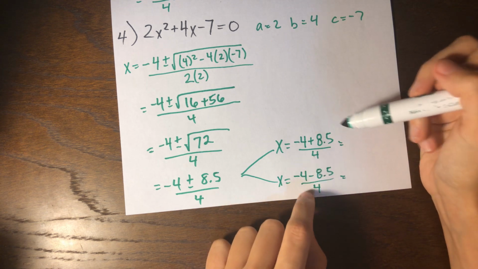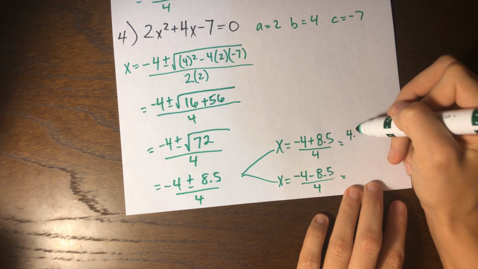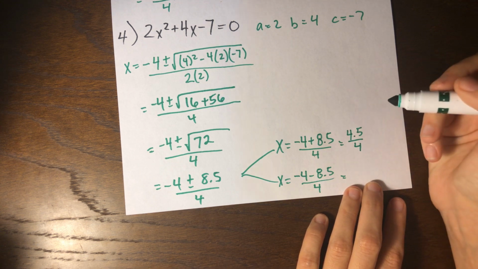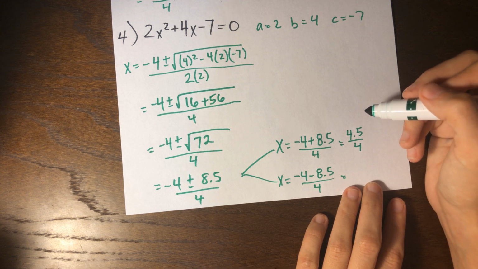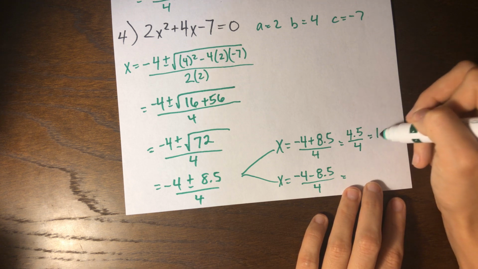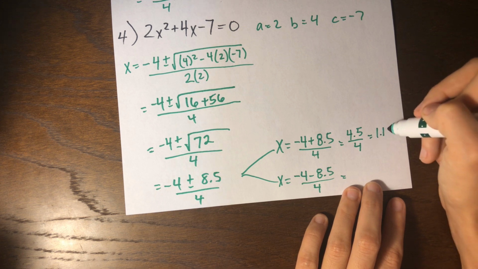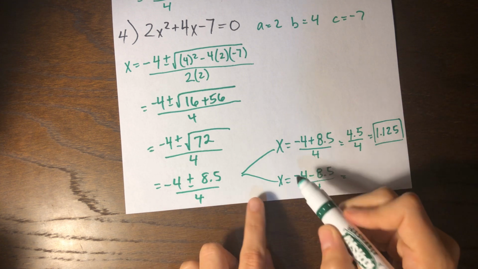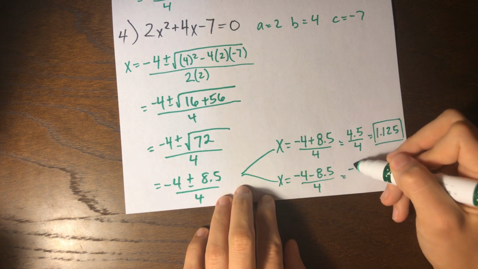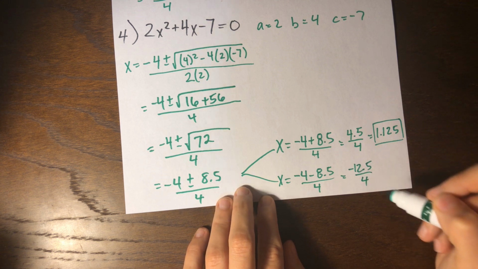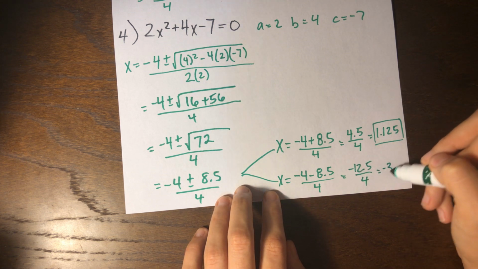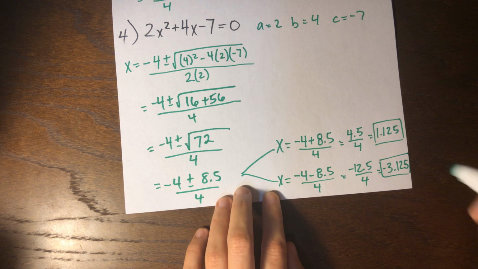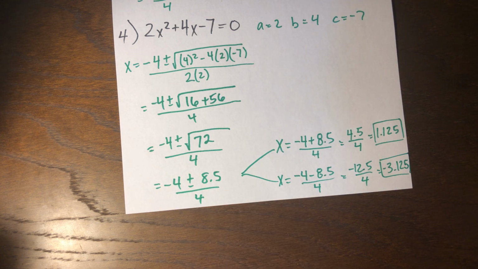Okay, when we do negative 4 plus 8.5, we get 4.5 over 4. Okay, and if we do 4.5 divided by 4, we should get 1.125, okay? So sometimes it's okay to have decimals. Okay, and then we have negative 4 minus 8.5, so that should give us negative 12.5 over 4. Do that in our calculator, and we should get negative 3.125. Okay? Just like that. So it's okay if you get a decimal on this one.